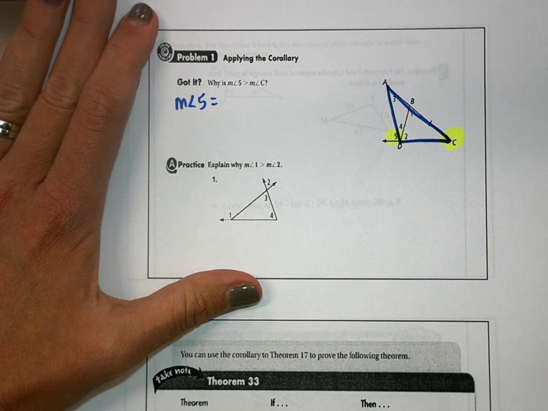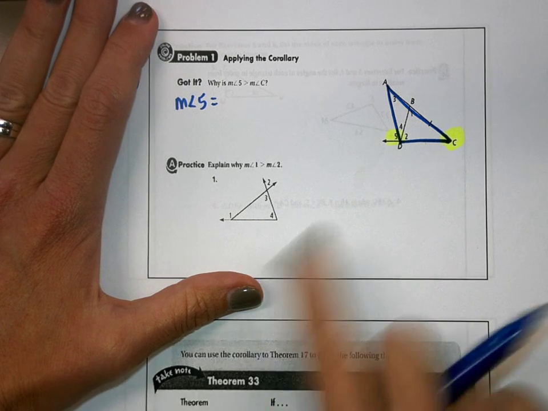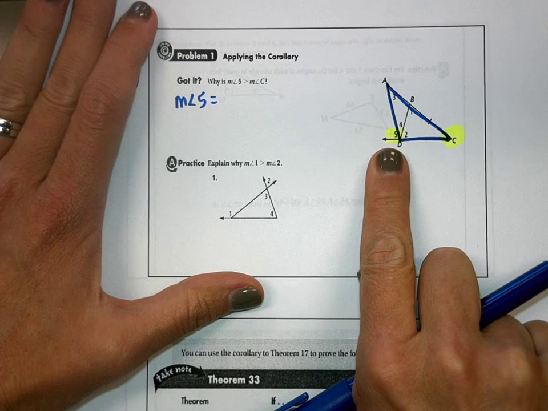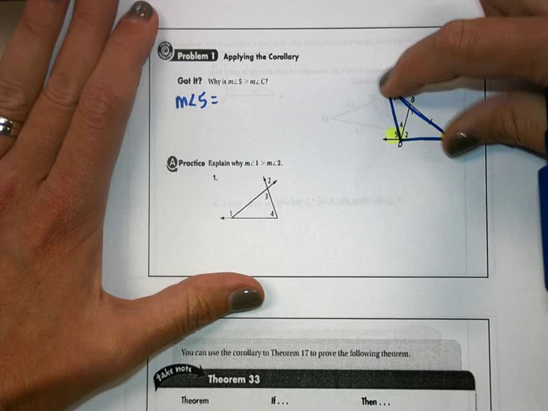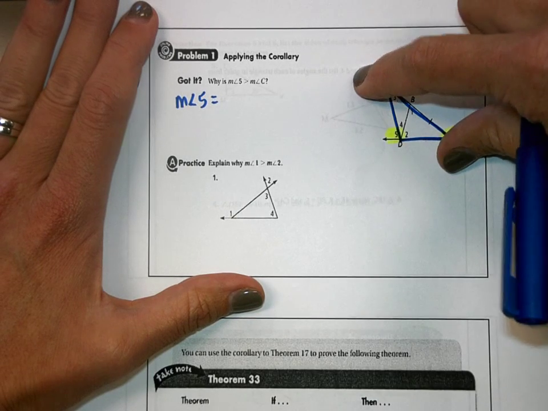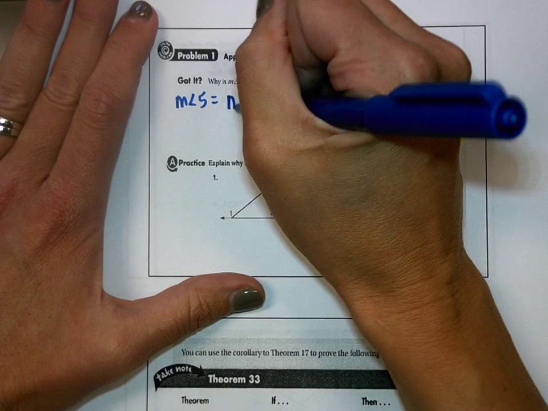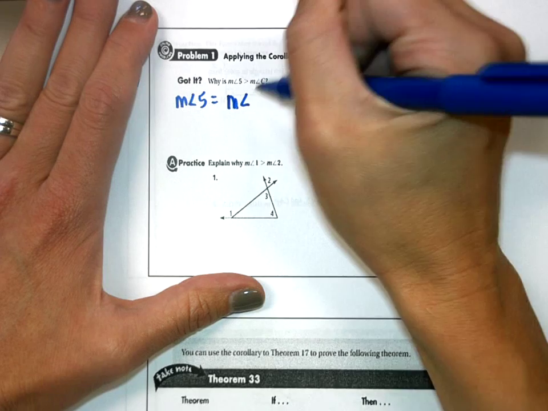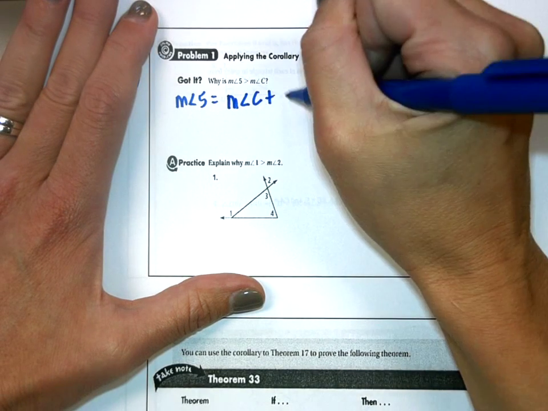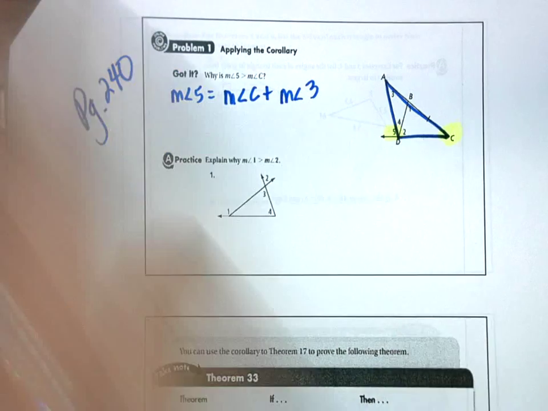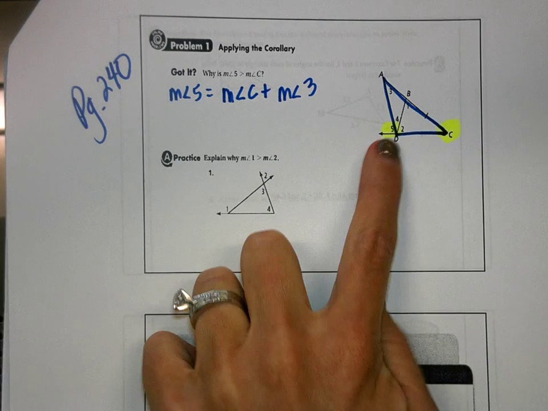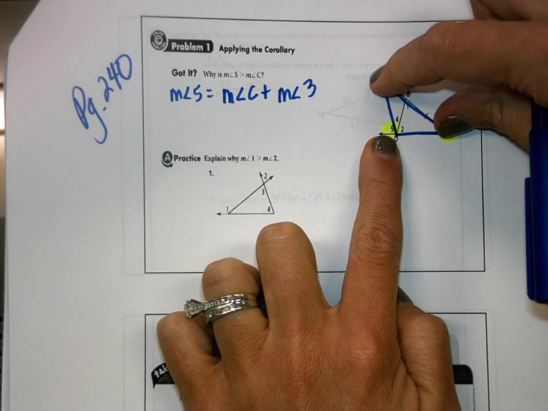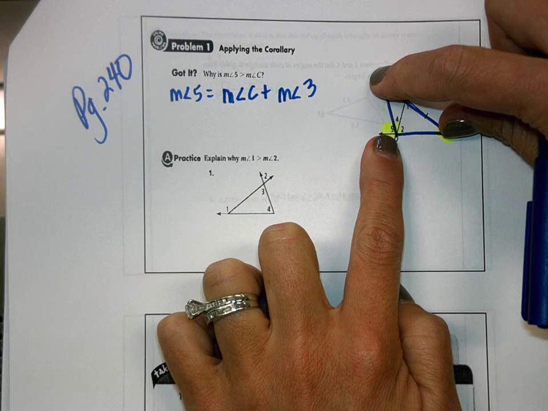Nate S., are you writing all this stuff down? Okay. What two angles would measure angle 5 add to be? No. It's always opposite. The two opposite angles here. So that would be measure angle C plus, good, measure angle 3. Are we all okay with that? That measure angle 5 is the same as 3 and C.